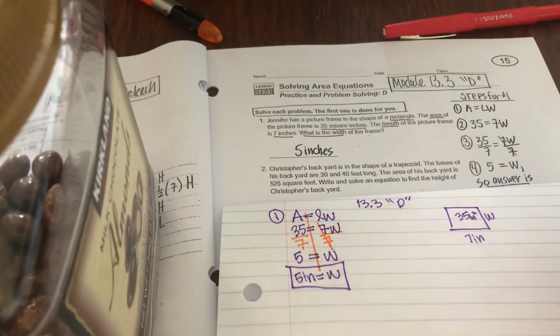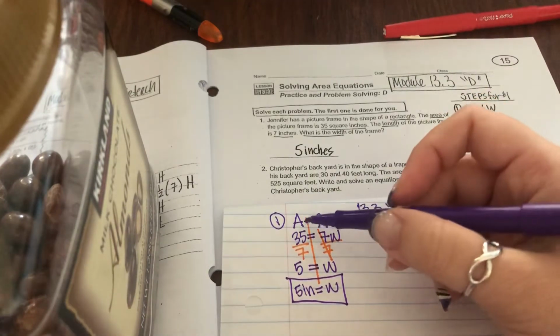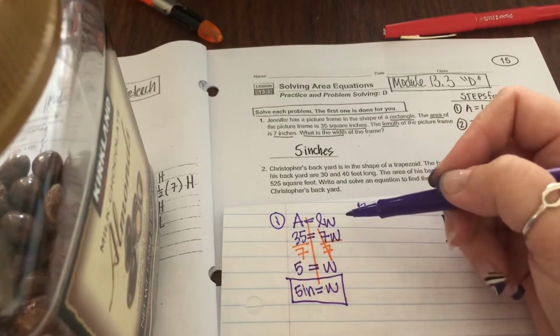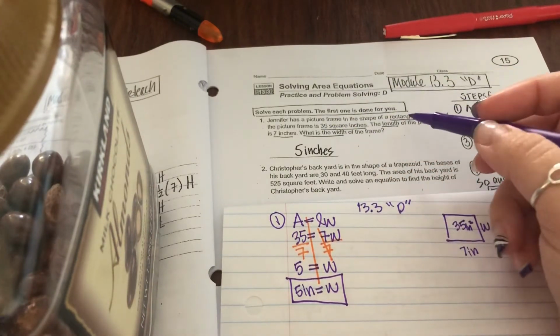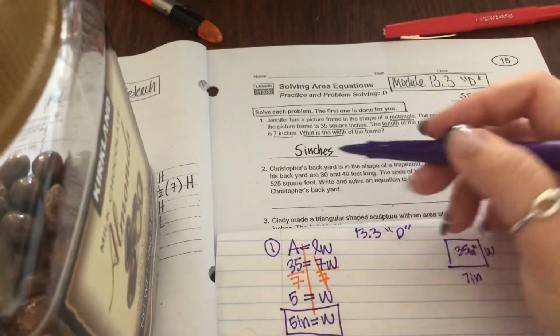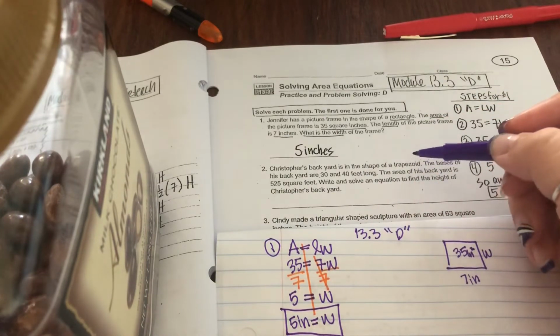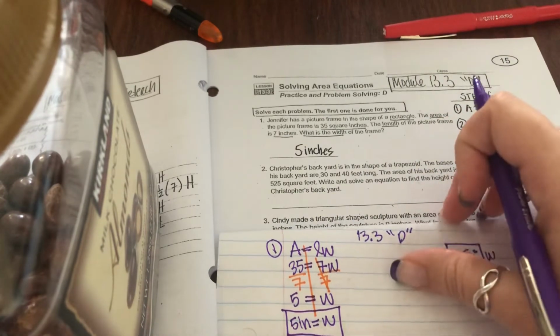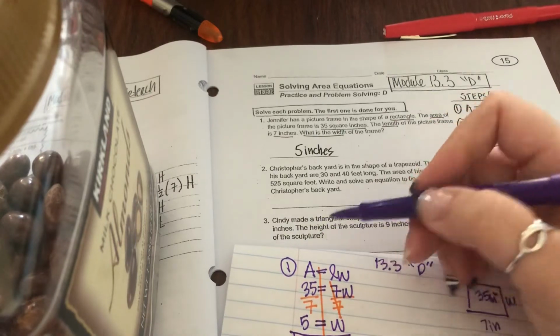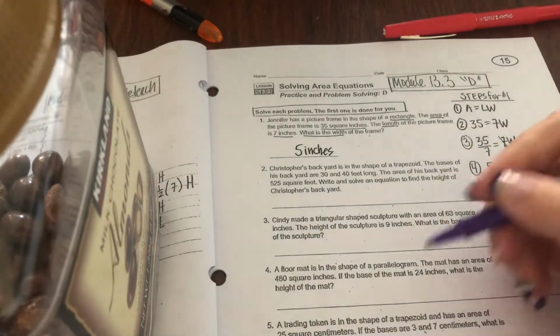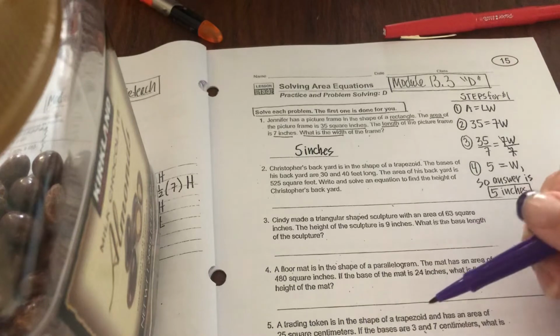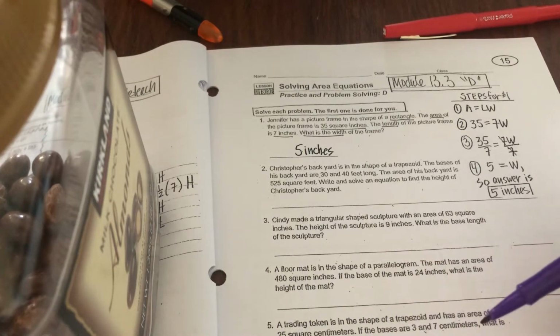Okay, that's what you're going to do for each of these, except the formula may change. I did area equals length times width for number 1 because it was talking about a rectangle. Number 2 is talking about a trapezoid, so do the formula for a trapezoid, plug in what you know. 3 is talking about a triangle. 4 is a parallelogram. 5 is another trapezoid, and 6 is a triangle. So you're going to write out the formula for the specific shape that you're talking about, plug in what you know, and then solve for the unknown.